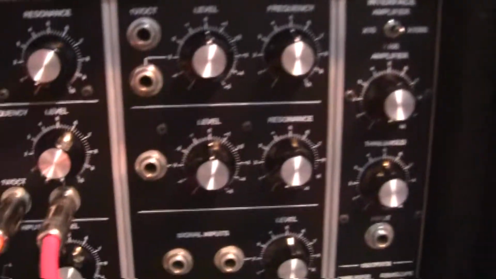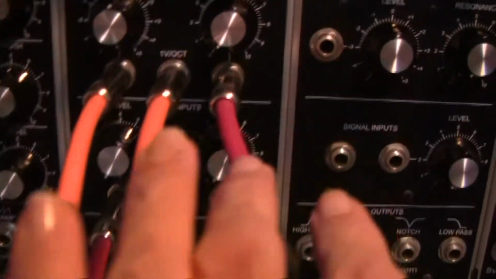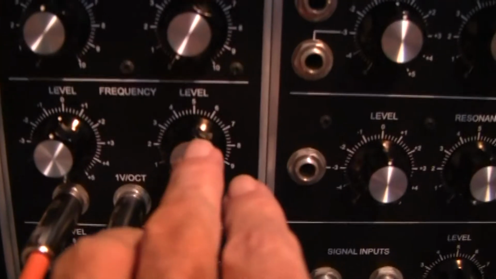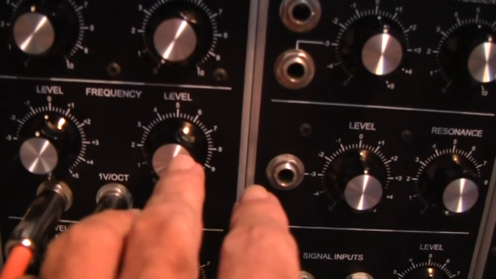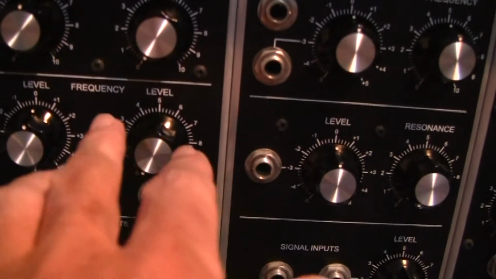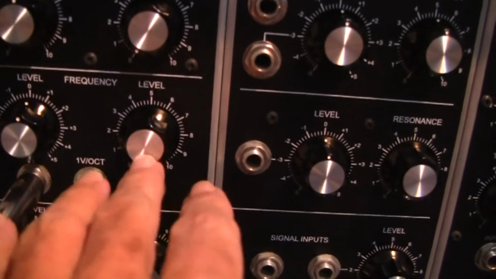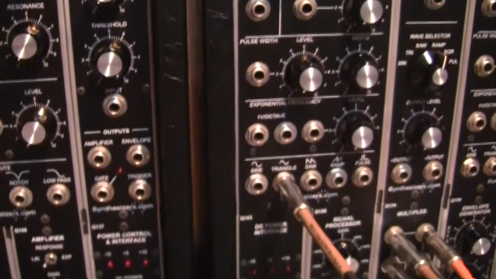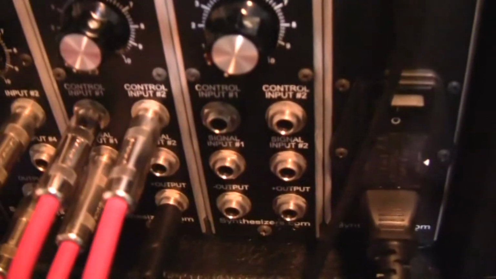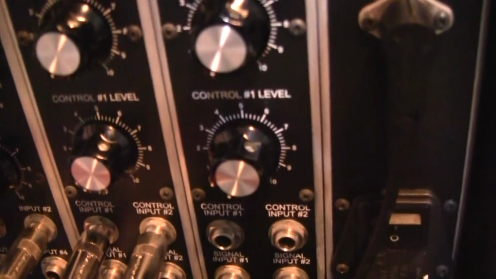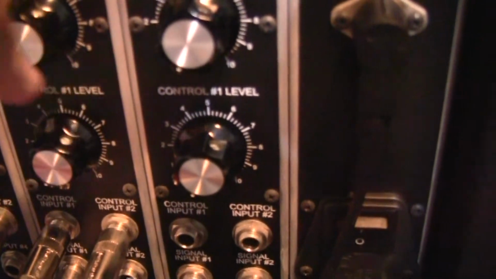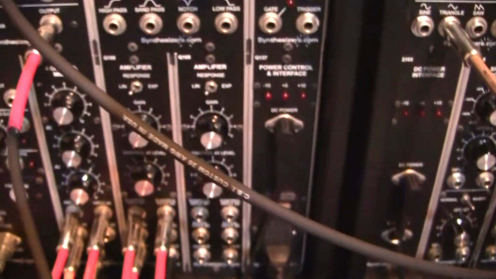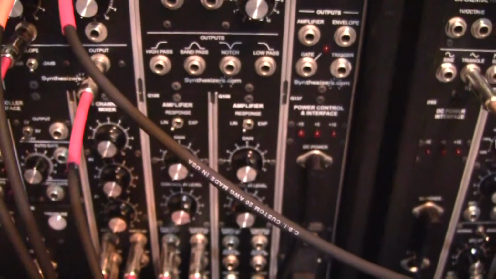And then I send it here to the filter by this red cable here, and this knob here will affect the amount that the LFO affects the center frequency of the filter. And then finally I send it down here to the amplifier, and this knob here will adjust the amount that the LFO affects the amplitude.